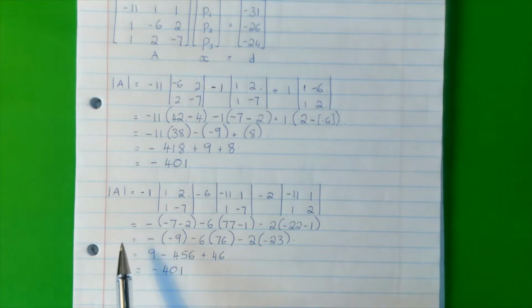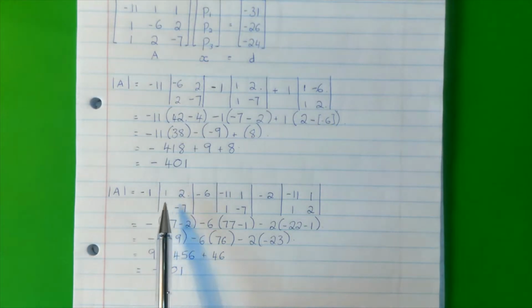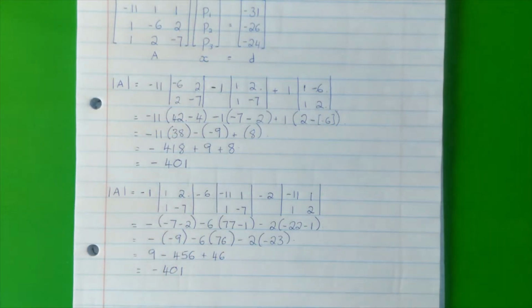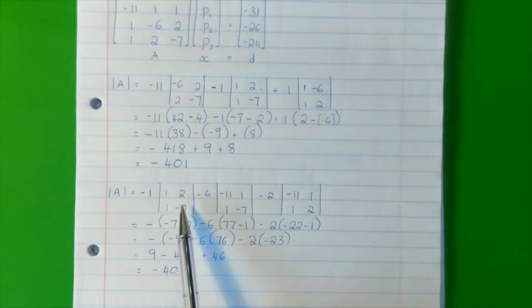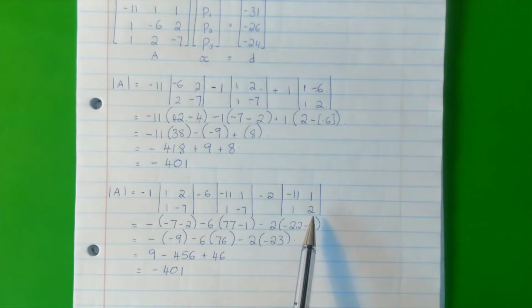So to work out the value of the determinant, we have the elements in the chosen row or column times their cofactor.